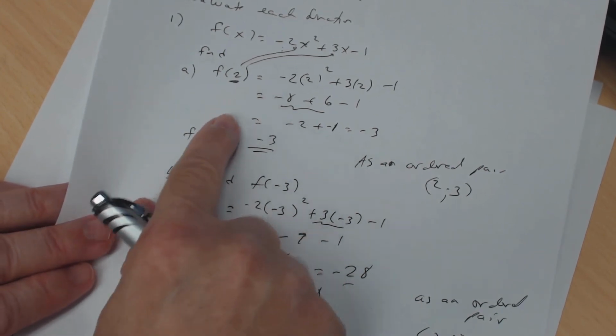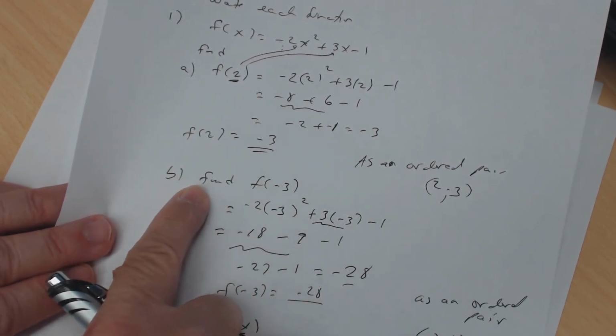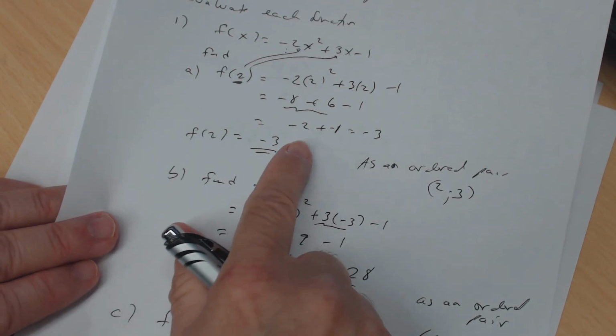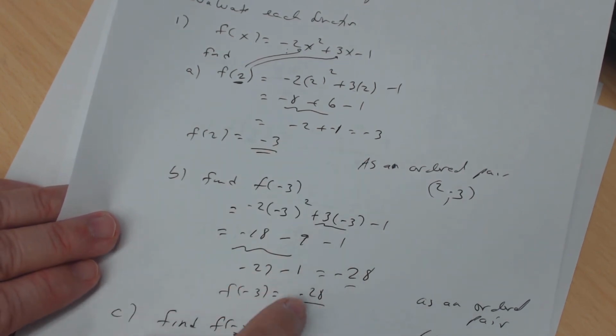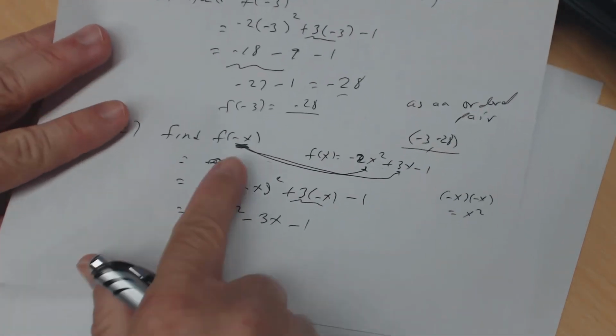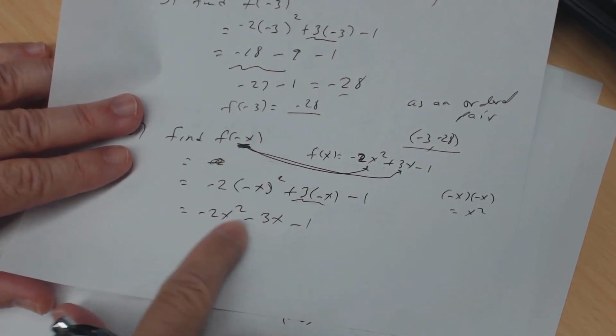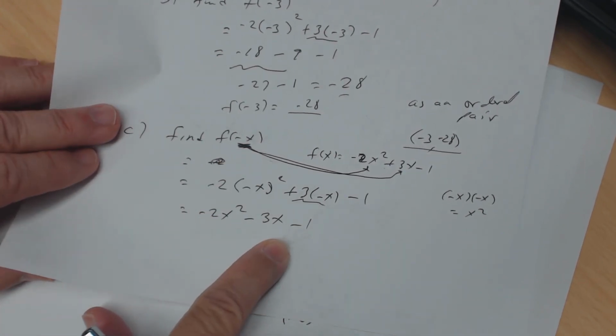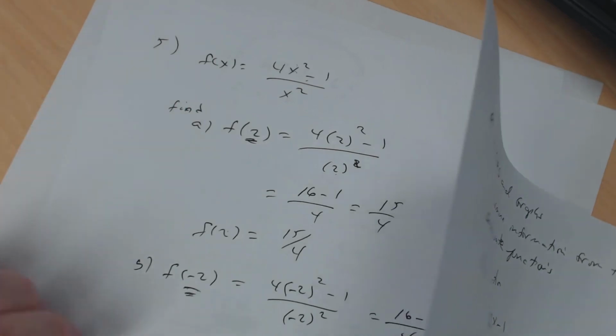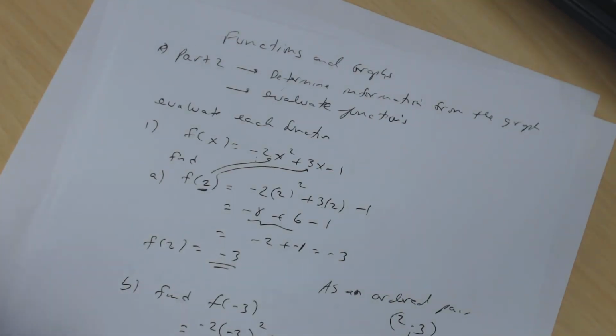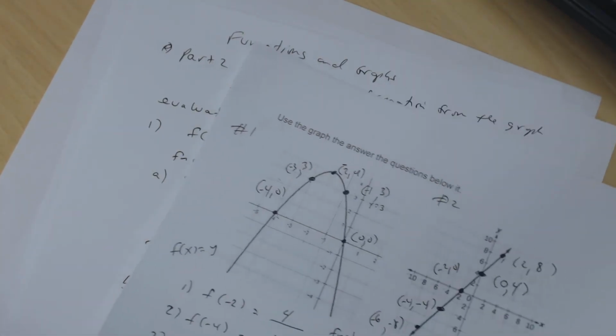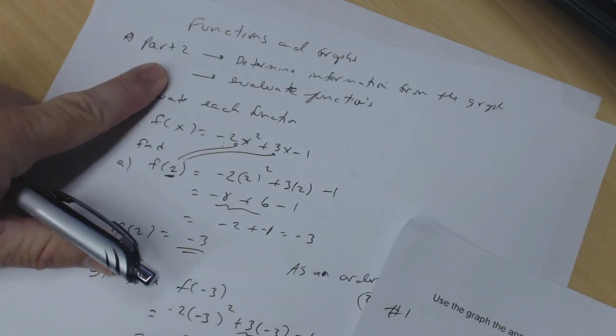In some cases what you substituted were numbers, in which case you ended up with a number as your y value. In some cases you substituted variable expressions, in which case you ended up with a variable expression. Just go back over these and make sure you review this part. That takes care of part 2.